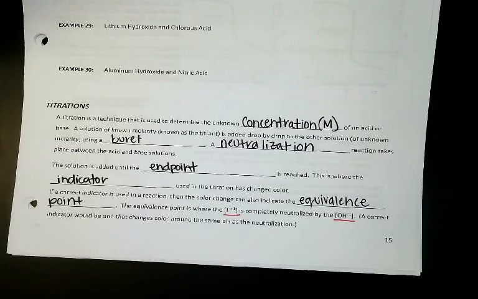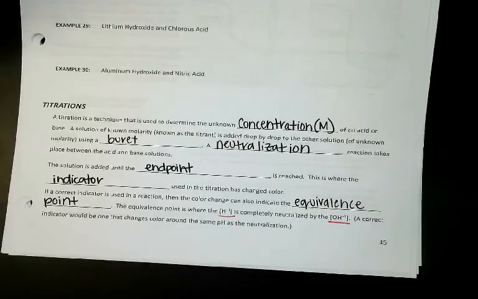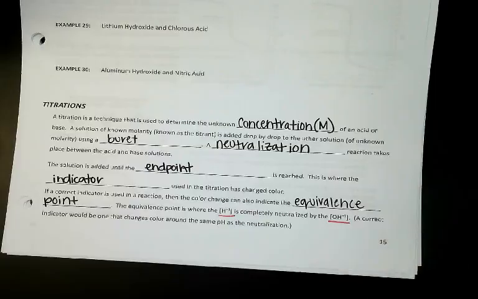Now, if we're doing a strong acid, strong base neutralization, the equivalence point is going to be at a pH of 7. That is the pH that our phenol red turns peach. Y'all follow? So our phenol red turns peach at a pH of 7. When the phenol red turns peach, that tells us that the hydrogen ion and the hydroxide ion concentrations are equal. Okay?